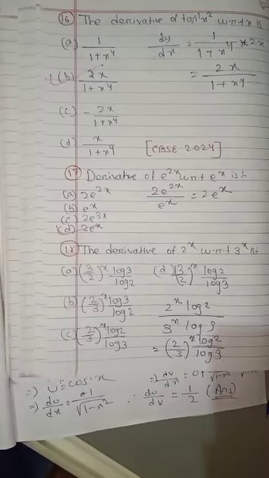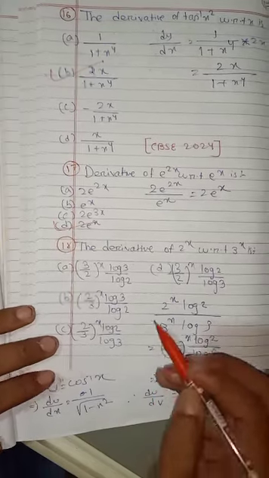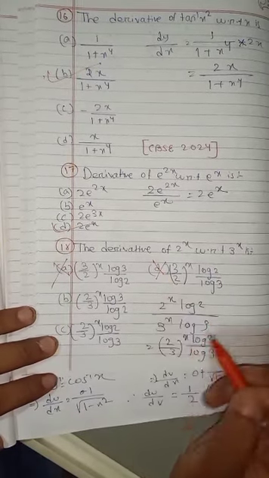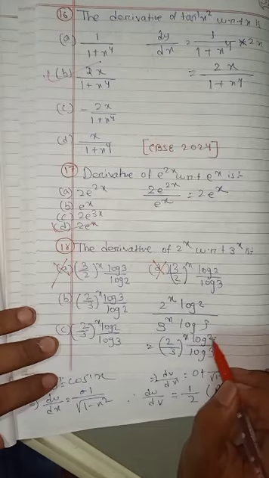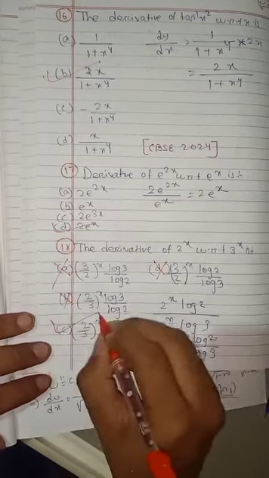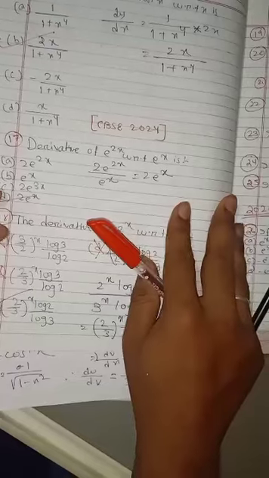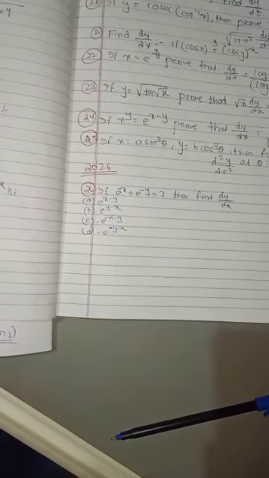This is the trick to solve the question. (2 by 3) whole to the power x, this option cannot be. This option cannot be. And this or this: in the numerator log 2, here numerator log 3. So the option is this one. Okay. So you can do it. Very easy.